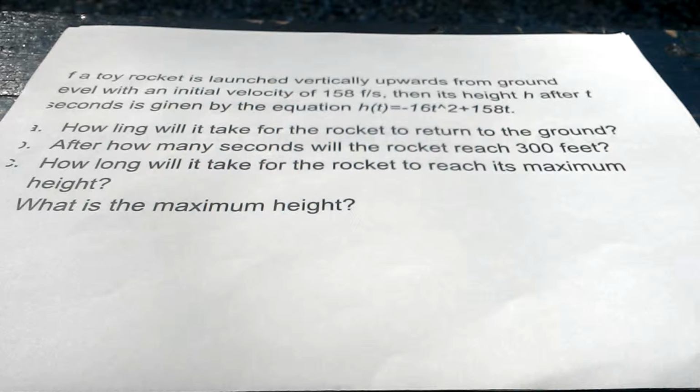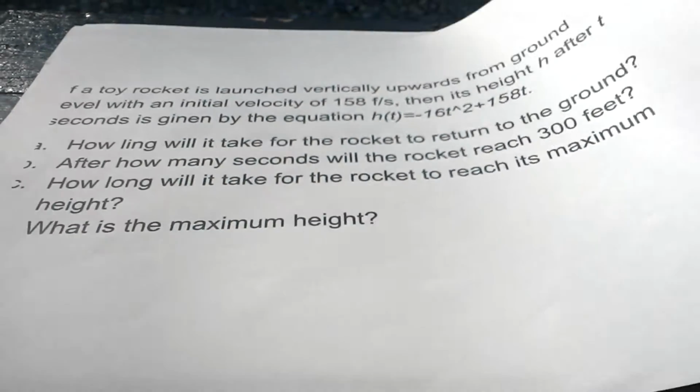B. After how many seconds will the rocket reach 300 feet? C. How long will it take for the rocket to reach its maximum height? D. What is the maximum height?